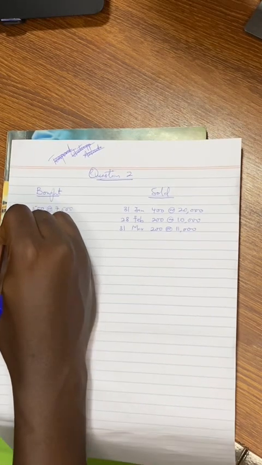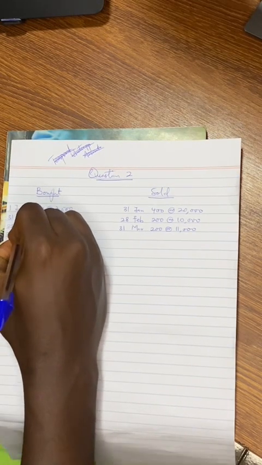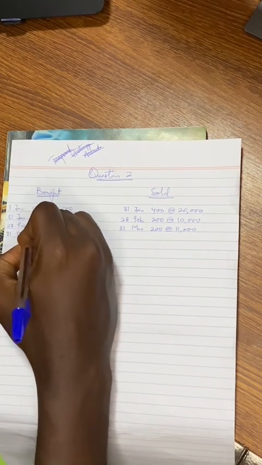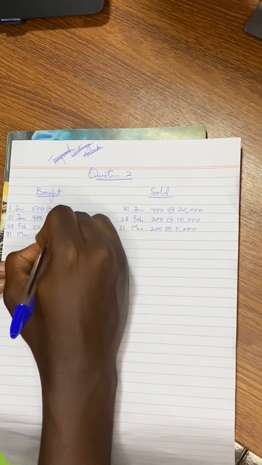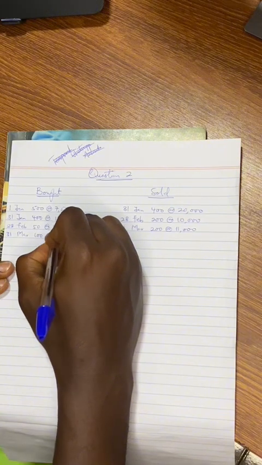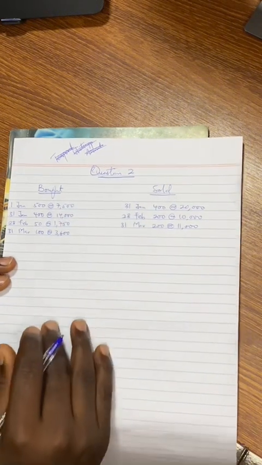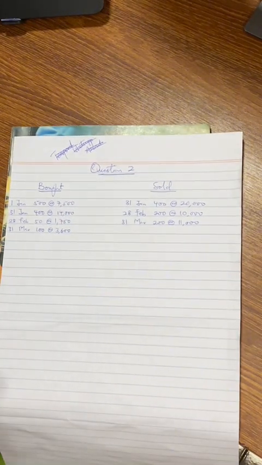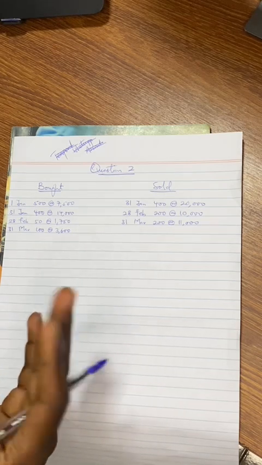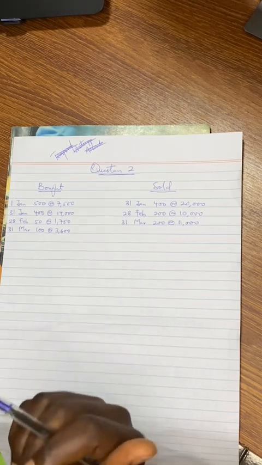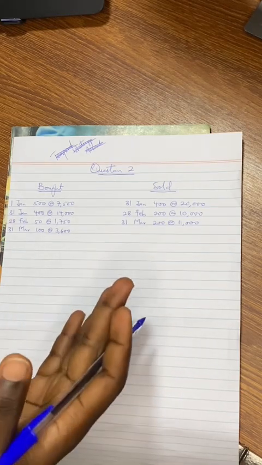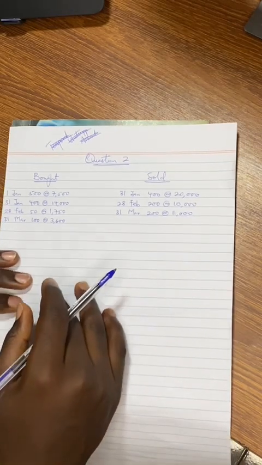Same 31st March, we bought 100 at 3,600. Mind you, maybe they might not mark this, but this is my way of solving the question. This will be very easy for you to solve the question.